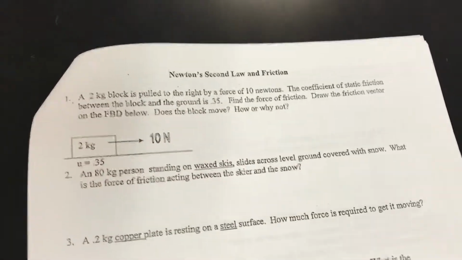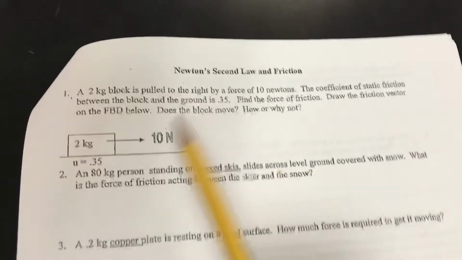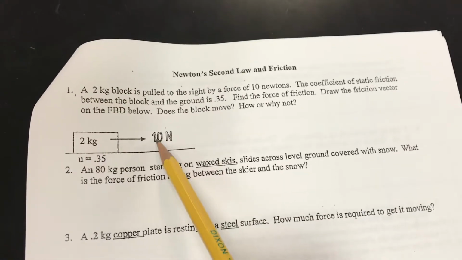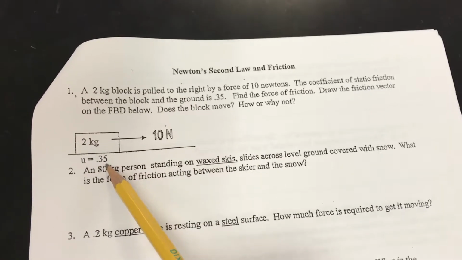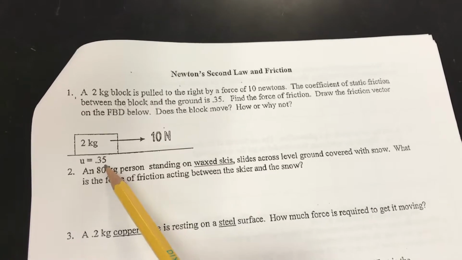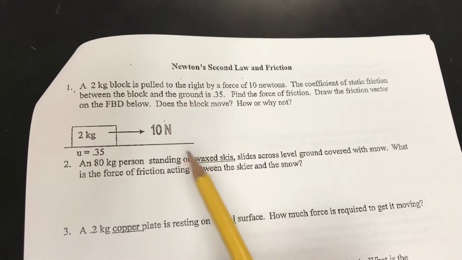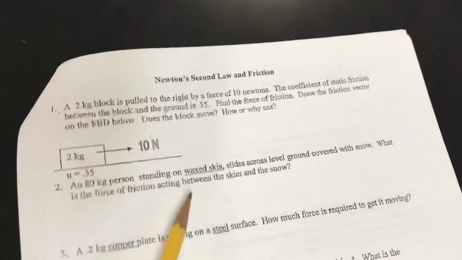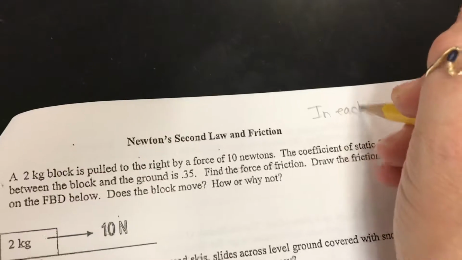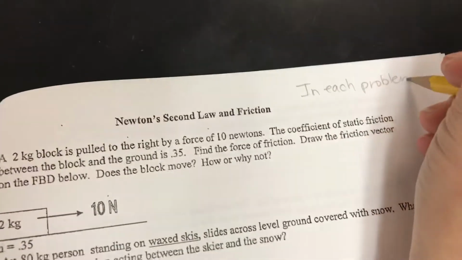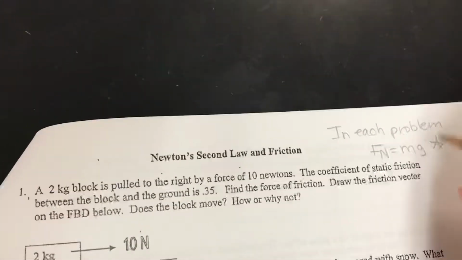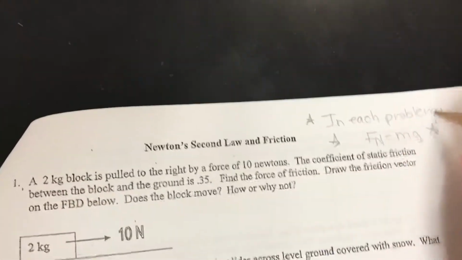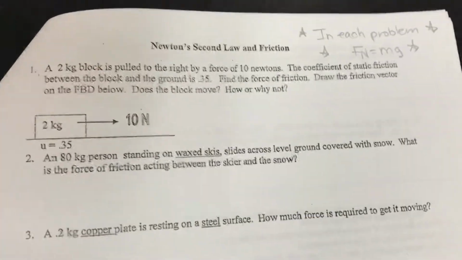Okay. This first problem says a 2-kilogram block is pulled to the right by a force of 10 newtons. The coefficient of static friction is 0.35 between the block and the ground. I want you to find the force of friction. We're going to draw the friction vector and figure out, does the block move, how, or why not? Now for every case, and this is just for today, Fn is going to equal mg. So that's for all of the problems that we're going to do today. This isn't always the case, but for today it is.